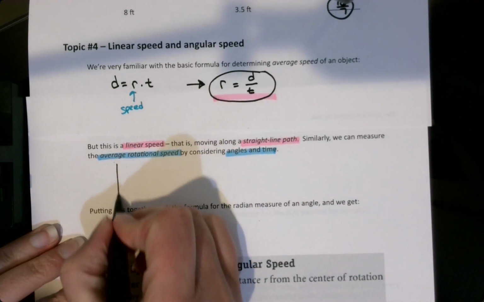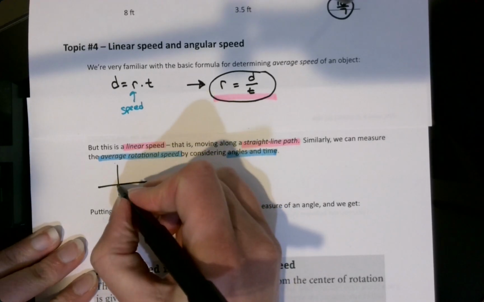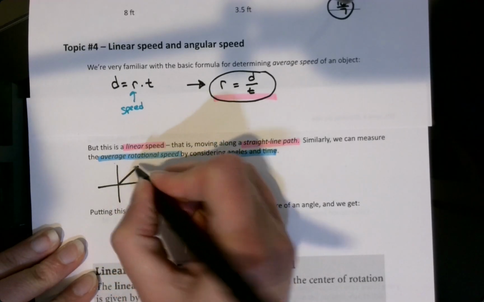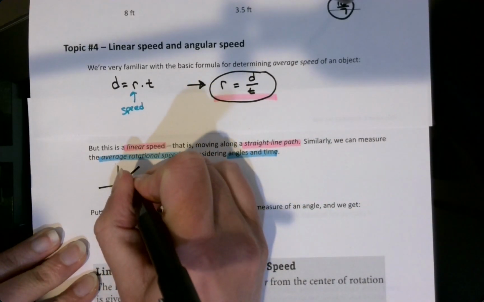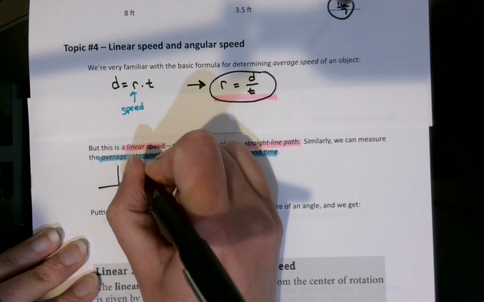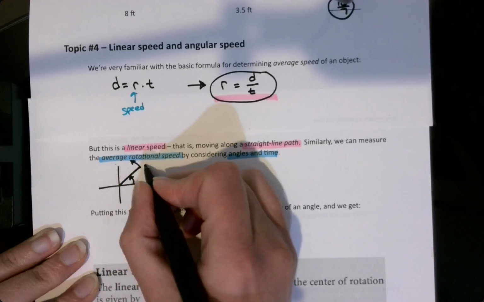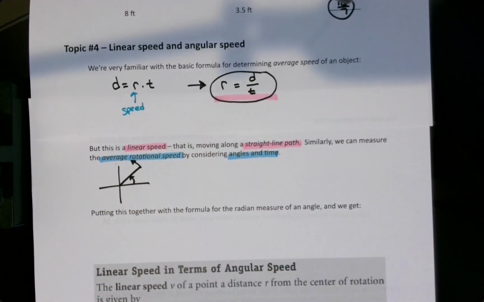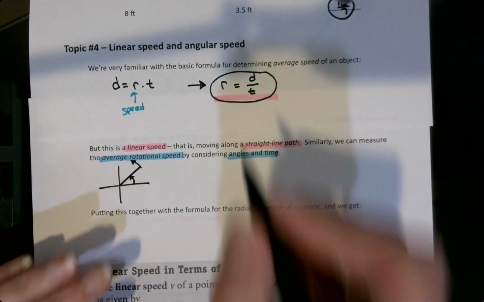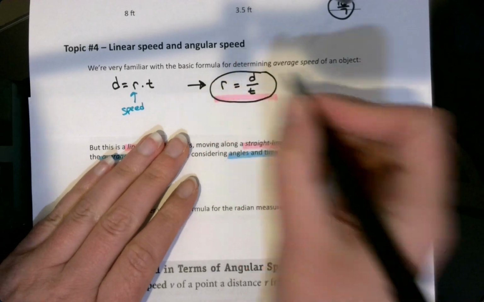In my diagram here, we're going to think about a particle on the edge of this arc that is being pulled along, and its straight line speed is going to be different from its angular rotational speed right here. I do need to relabel this right here. The word R is used for rate.